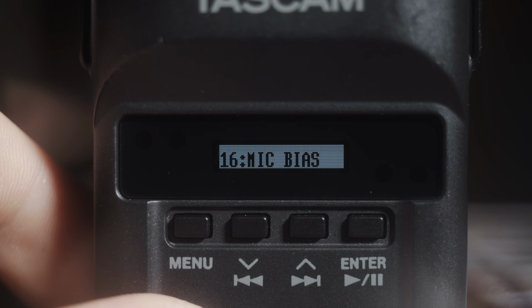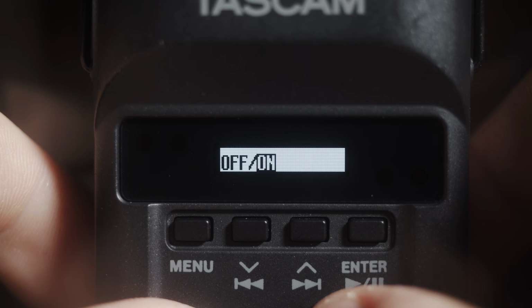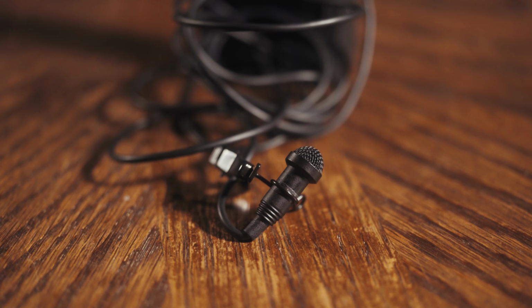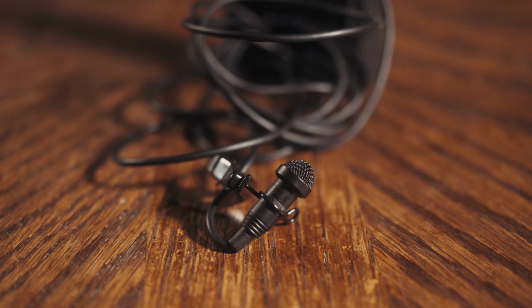16, we have mic bias. And if you are using the stock lav mic that comes with your DR-10L, you're going to want to make sure that this is turned on, because mic bias turned on is what is going to supply power to your lav mic. If you have a powered lav mic, then you can turn mic bias off, but because I always use the stock lav mics, I always leave mic bias on because I actually want to be able to record audio.